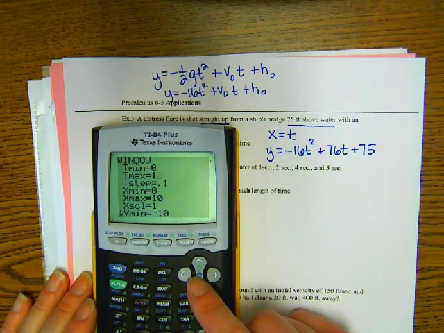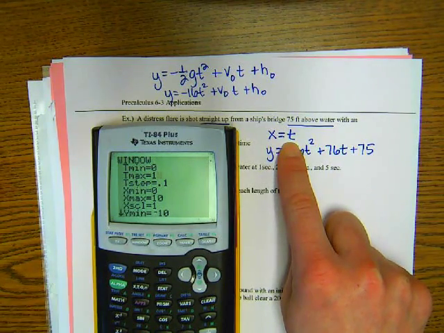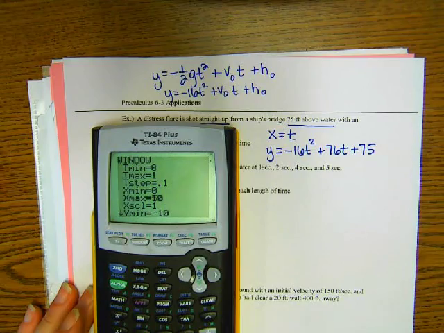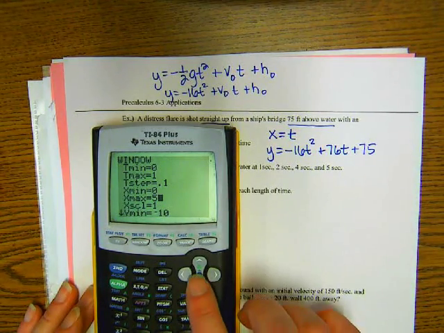Now, for Xmin and Xmax, what we have to remember is X is actually time, right? So in your head, you want to think about how long do you think a flare would be in the air for? Okay, should we start with 5 seconds? Okay.